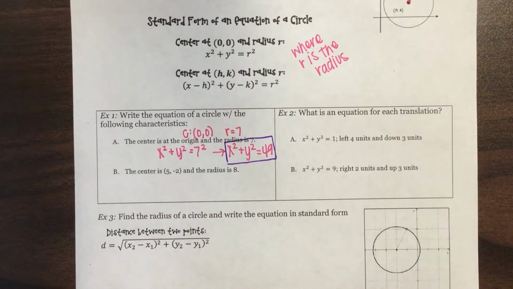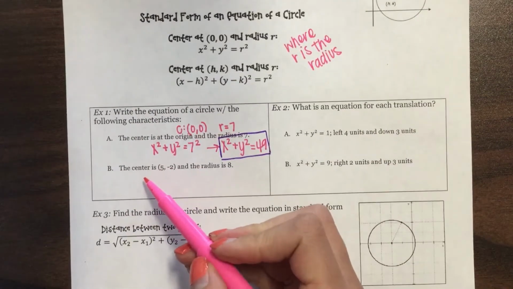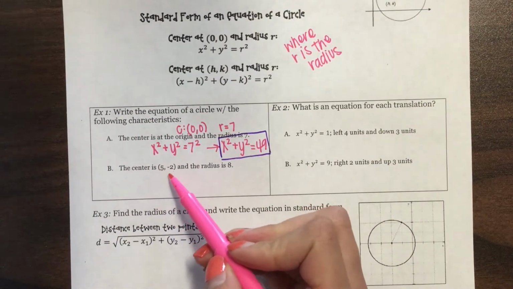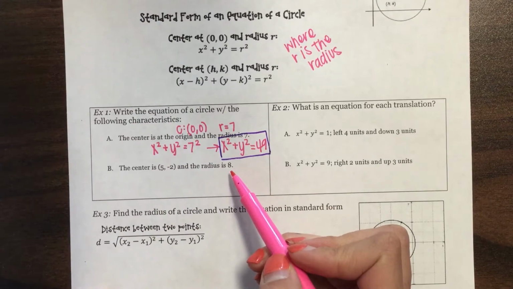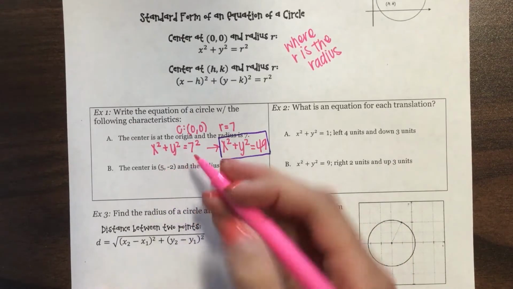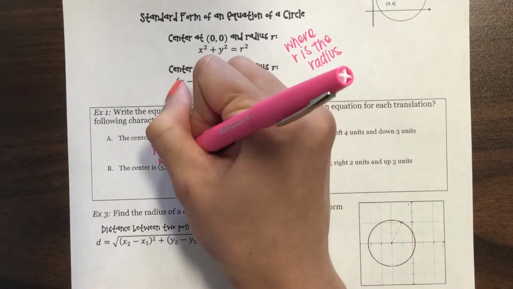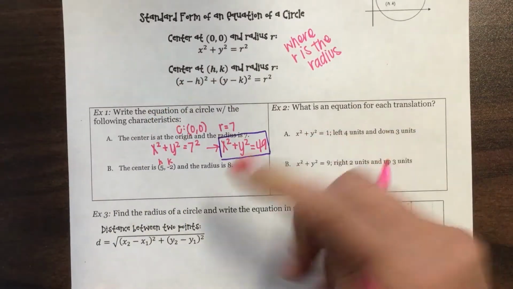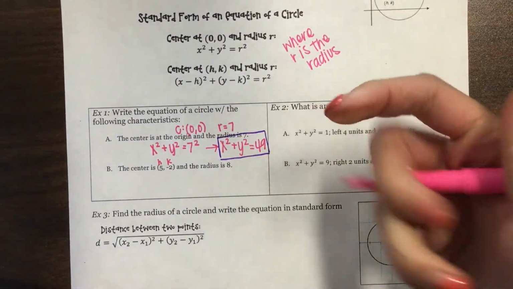Okay, let's look at this second example right here. The center is at (5, negative 2), and the radius is 8. So if the center is at (5, negative 2), 5 is your h, negative 2 is your k. And remember, when we put it back into the equation, it's always the opposite.